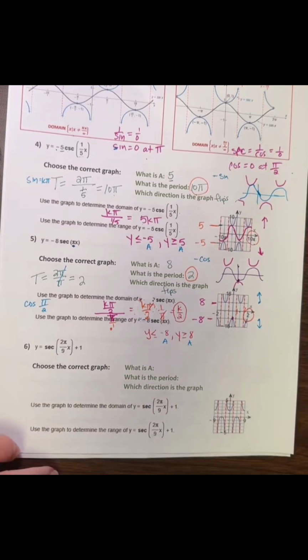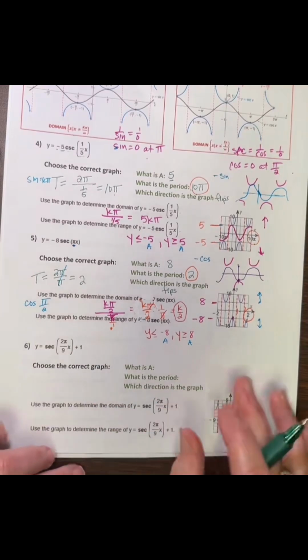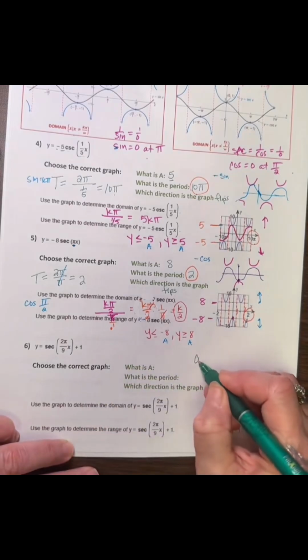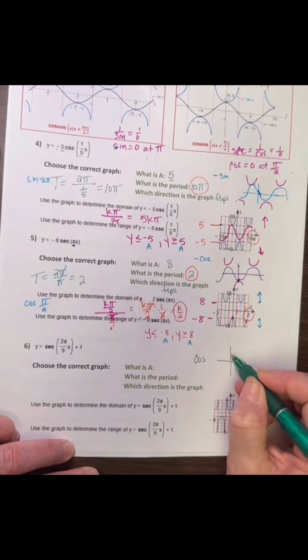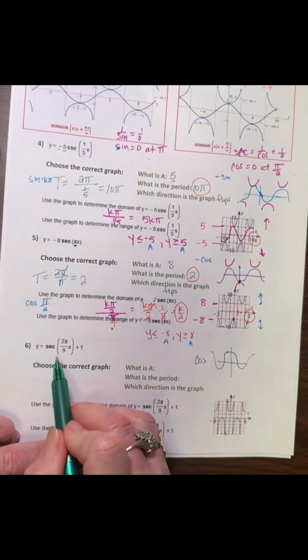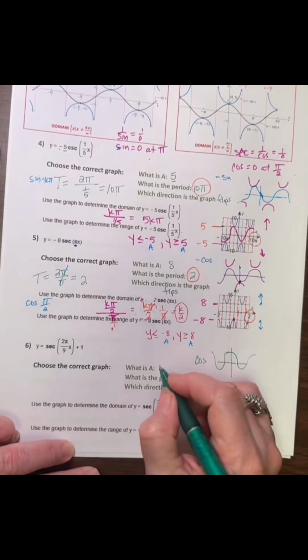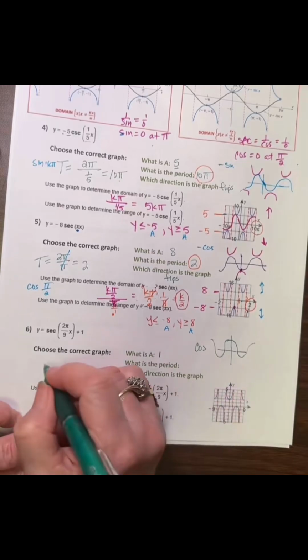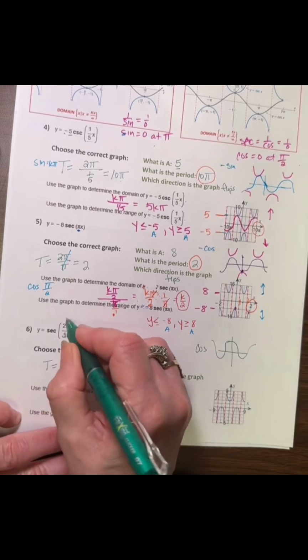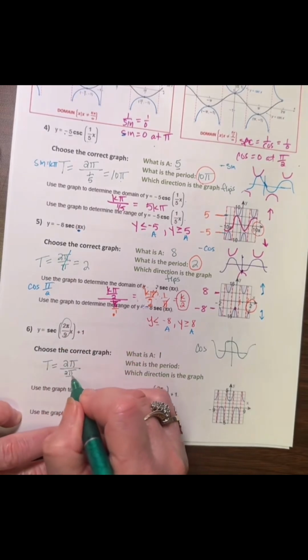So when I'm looking at number 6, this is with the cosine. The regular cosine does this. The amplitude is 1. The period, T equals 2 pi over this, 2 pi over 9.